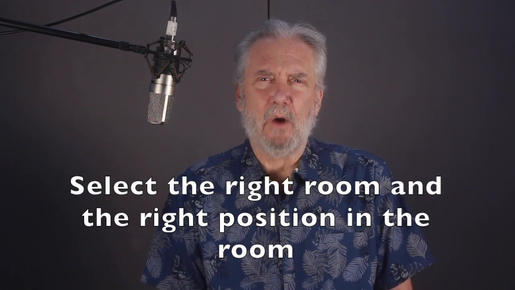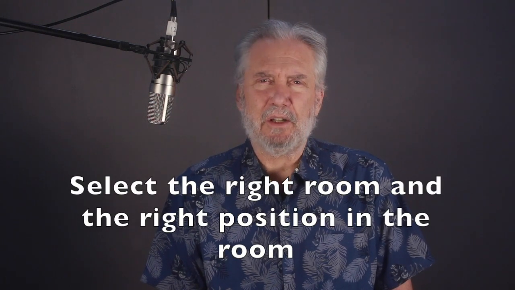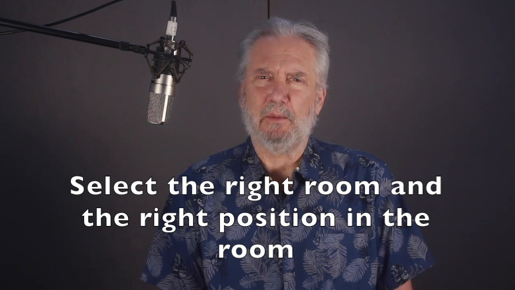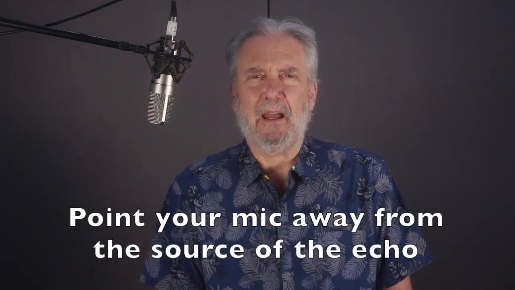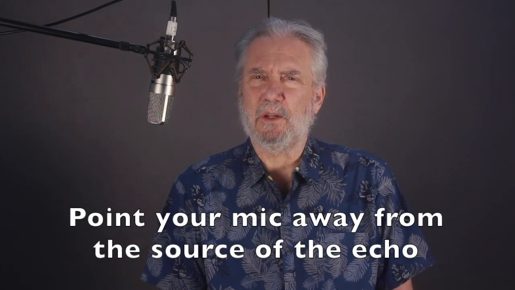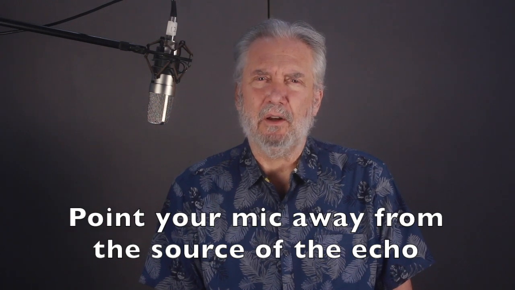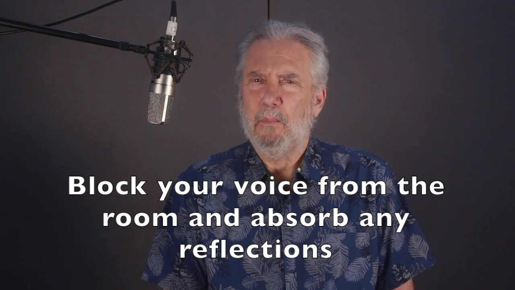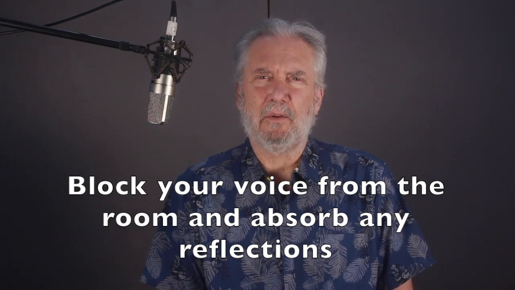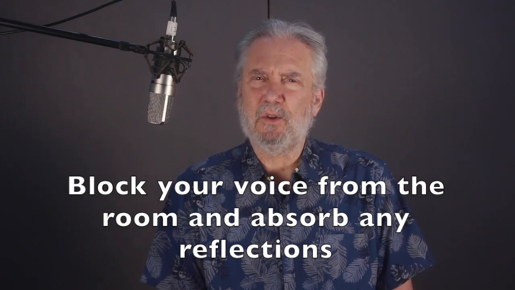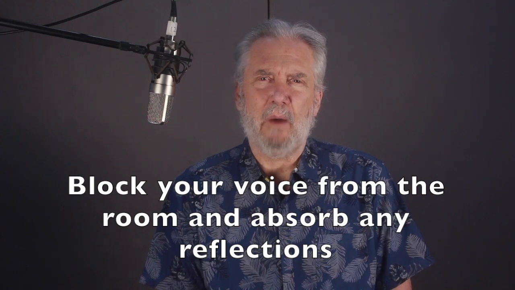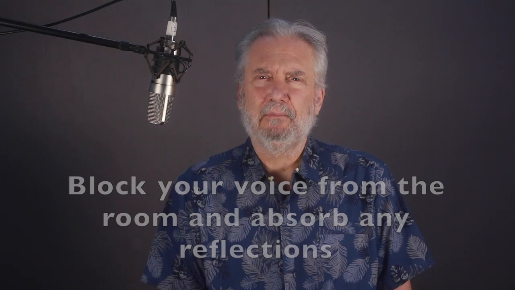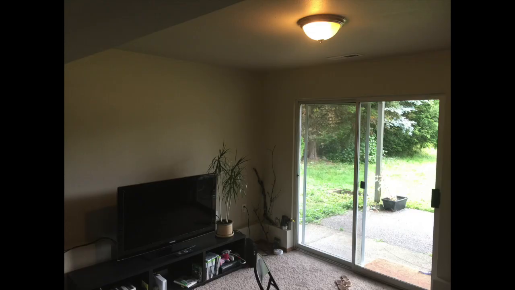First, select the right room and the right position in the room for your recording space. Second, make sure your microphone is pointing away from the direction where most of the echo is coming from. And third, block the sound of your voice from entering the room, and then absorb those sounds when they echo back towards your mic.